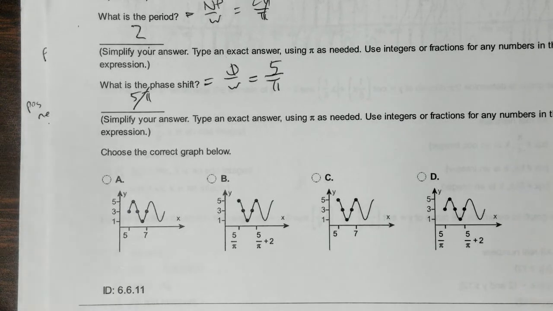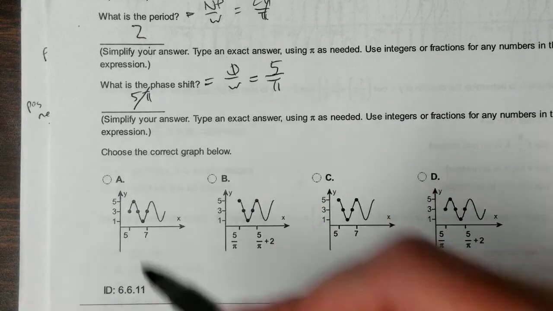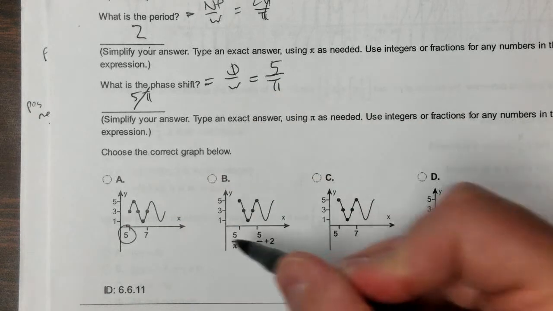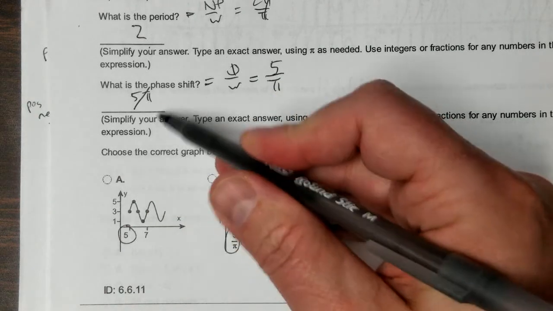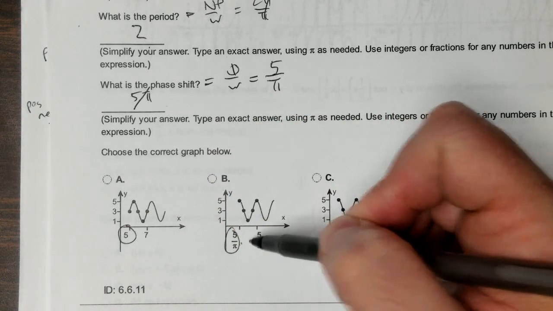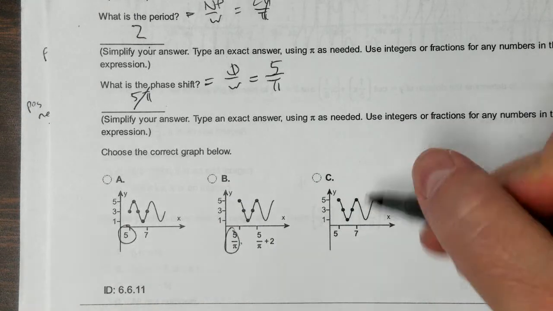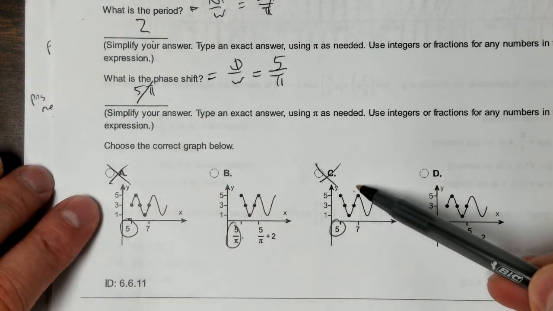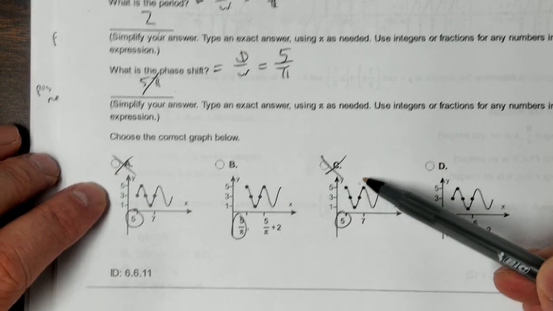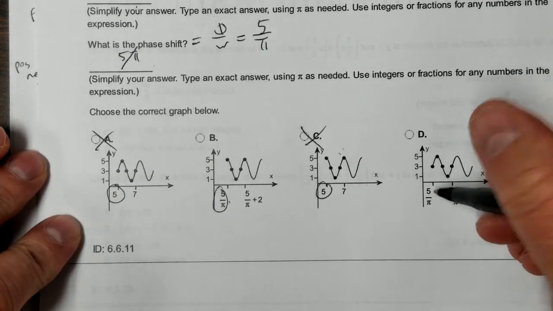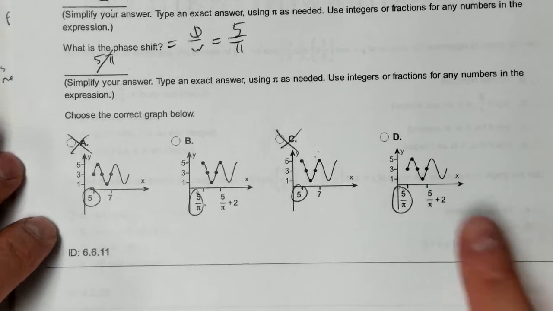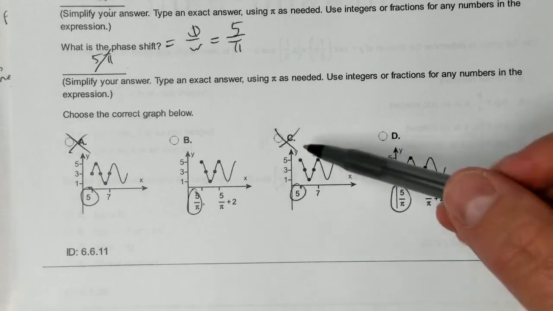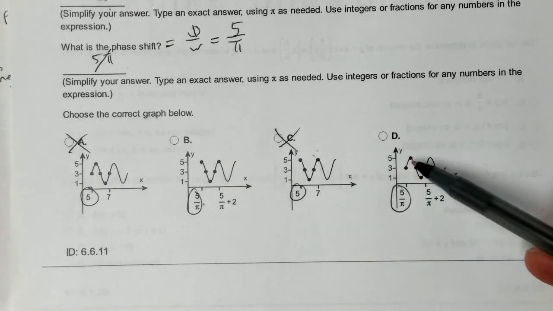Again, a good logic check to know if you did it right or not. Well, these have 5, but this says 5 over pi, which is what one of our choices was. And this has 5, so it's not going to be A or C. Okay, so now let's graph it and see if it's going down at 5 over pi or going up.